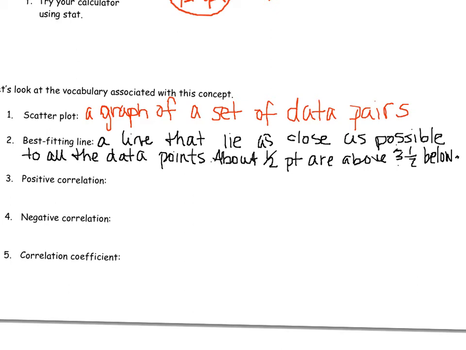Positive correlation. So now we're going to talk about correlation, and correlation talks about how things are related. So positive correlation means that Y tends to increase.